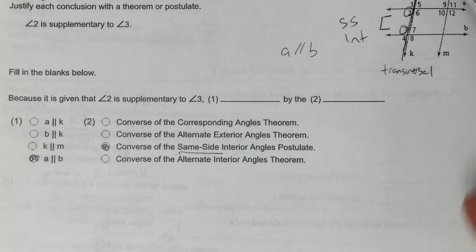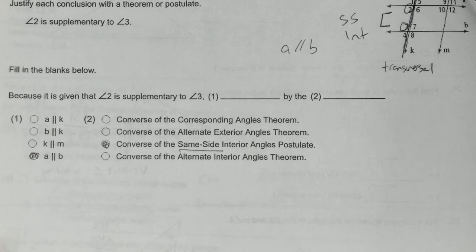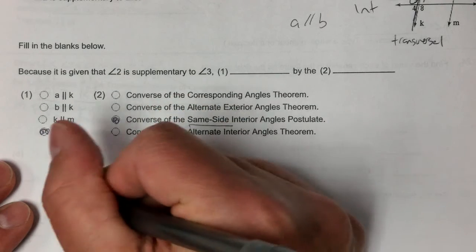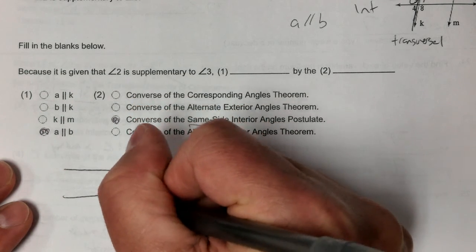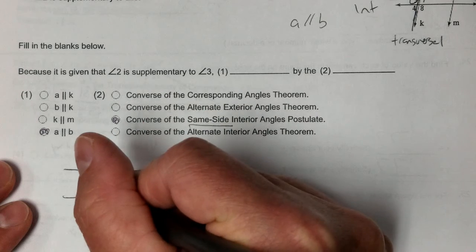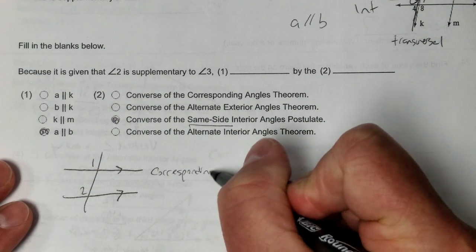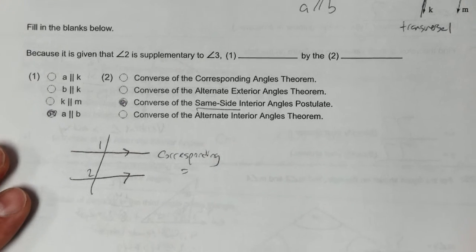Okay. So that's the end of the problems. I just want to do one quick thing down here to remind you guys. That'd be corresponding, which is equal.